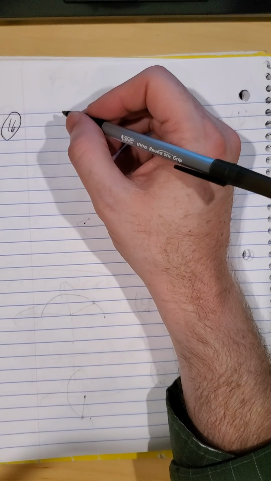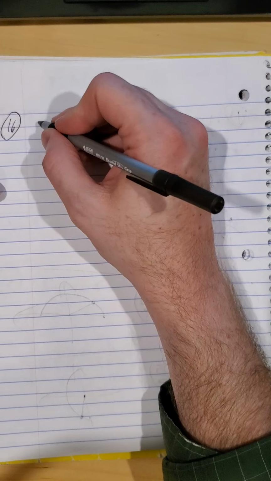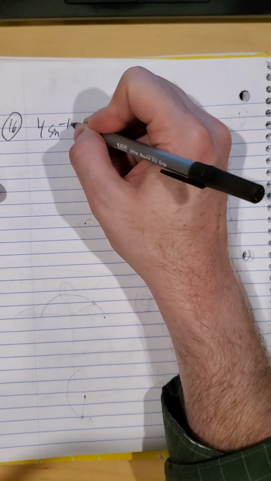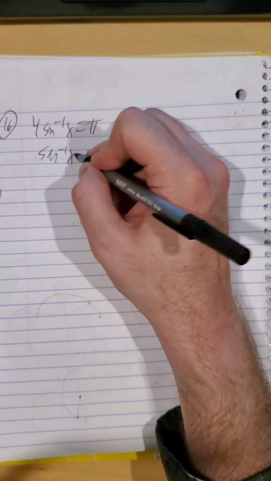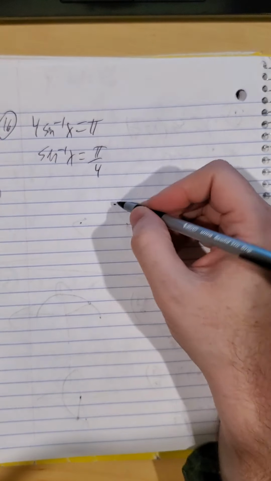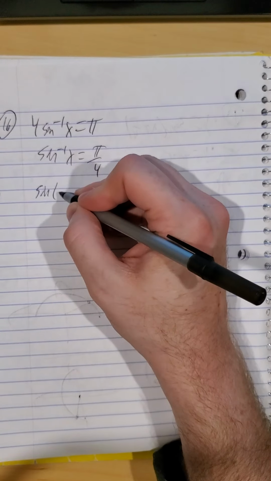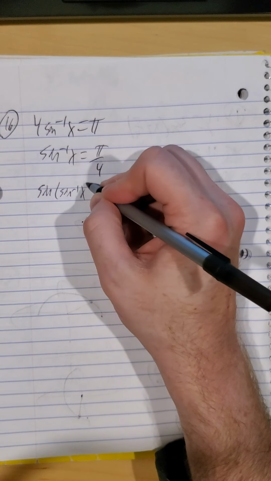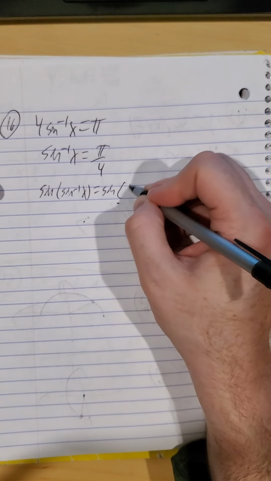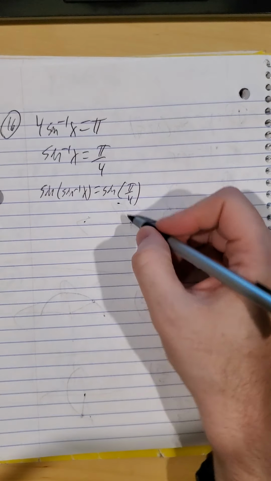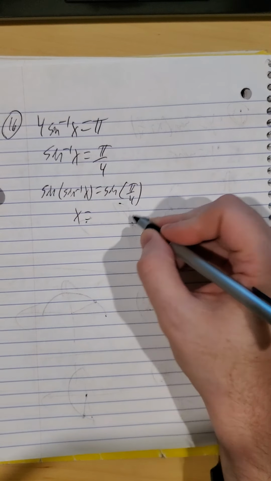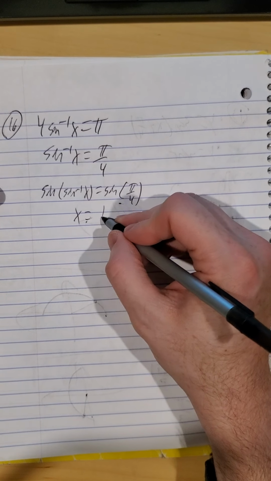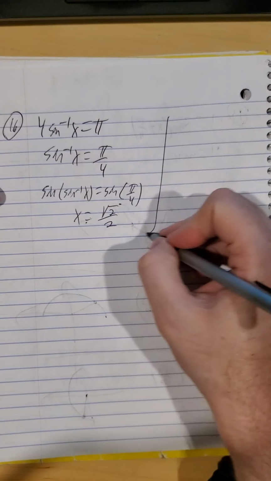We're looking for an exact solution. We have 4 arc sine of x is worth pi. So arc sine of x is pi over 4. So the sine of the arc sine of x is the sine of pi over 4. So x is the sine of pi over 4, so √2 over 2.